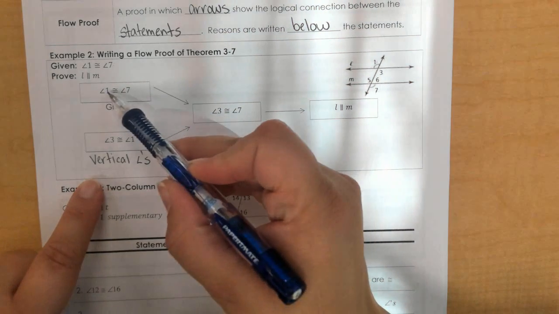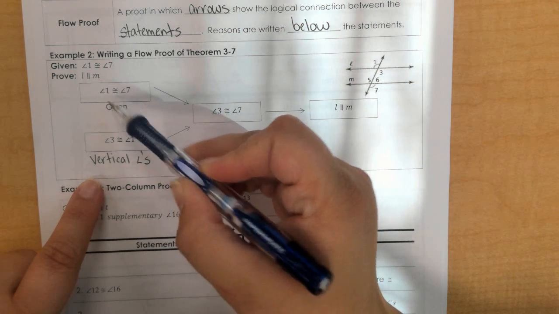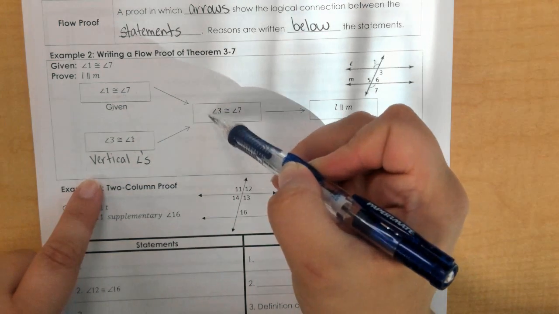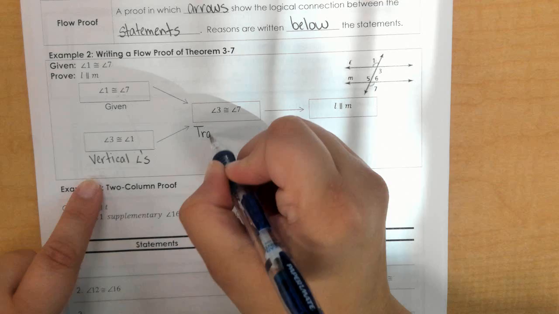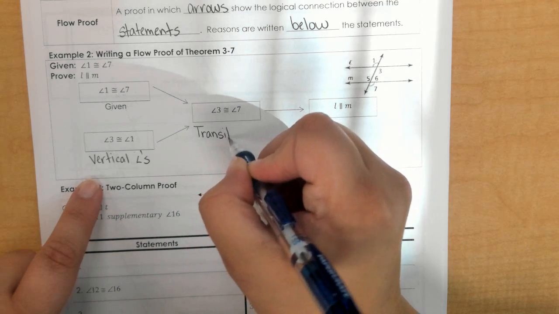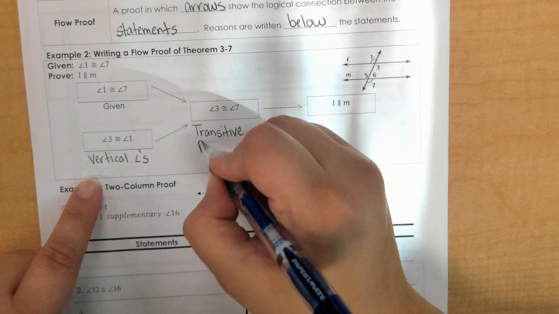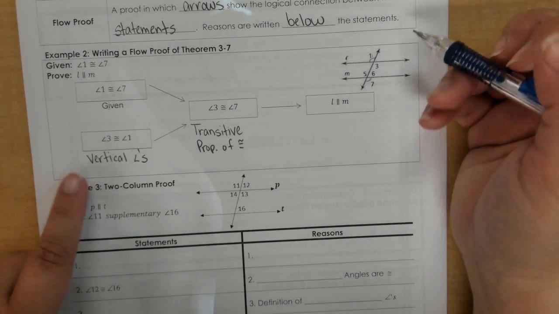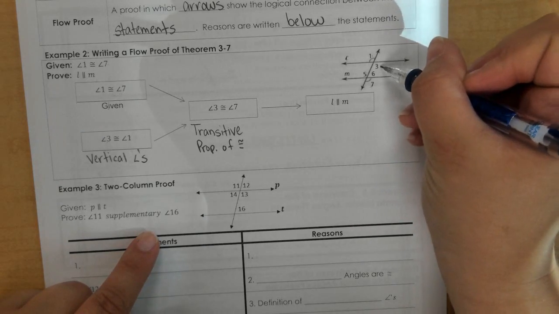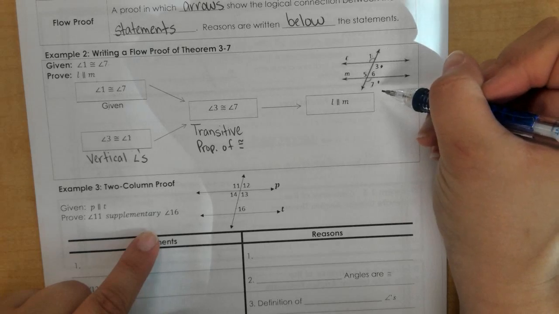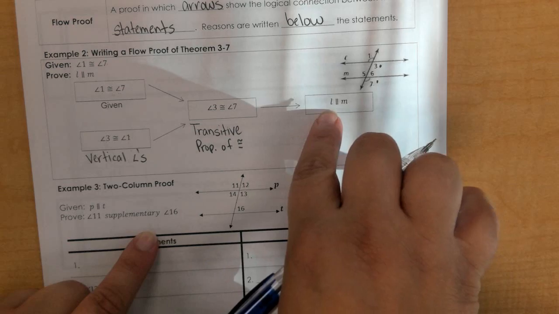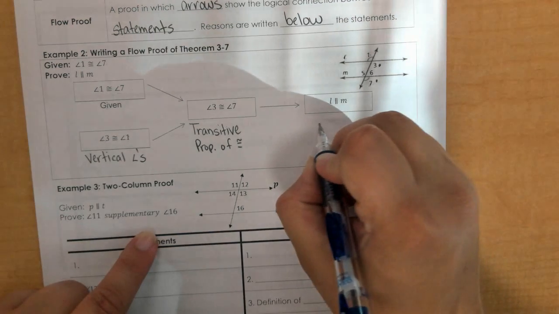Now, if you look at these two statements, we see that we have a 1 repeated, which then means that angle 3 and angle 7 are congruent by the transitive property. And we discussed transitive in Unit 2. Now, if we know that angle 3 and angle 7 are congruent, these are corresponding, okay? And we can say that if they're congruent, then line L and line M are parallel.